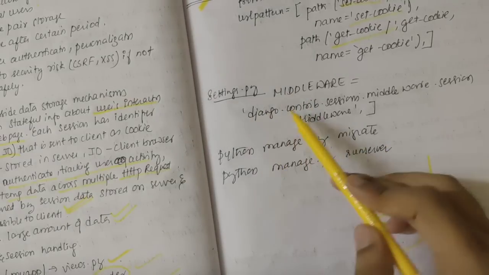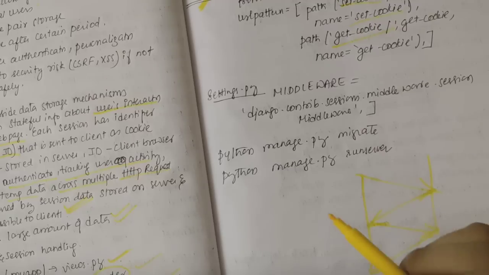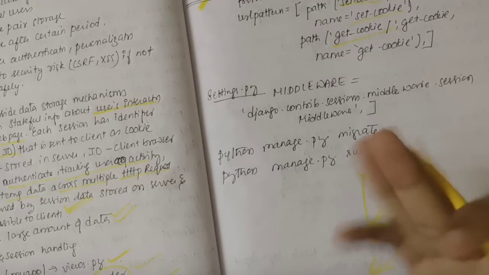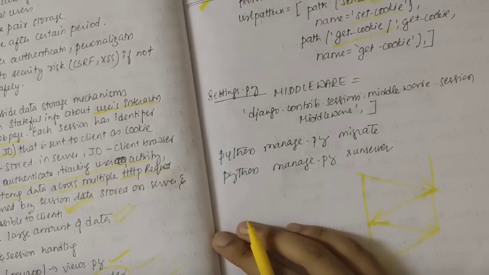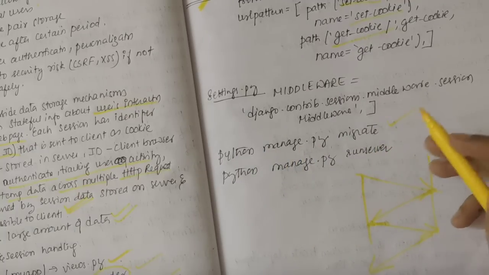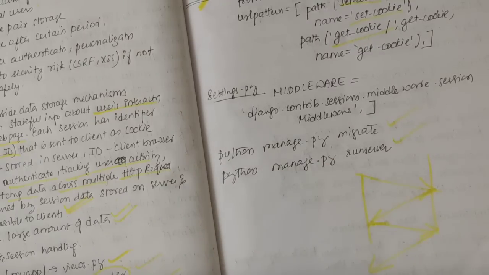So MIDDLEWARE includes django.contrib.sessions.middleware.SessionMiddleware. By specifying this, we make sure that the configuration is done. Then I should run the migrations, so python manage.py migrate. After that I can run the development server with python manage.py runserver.